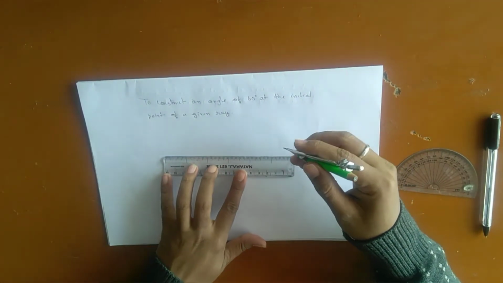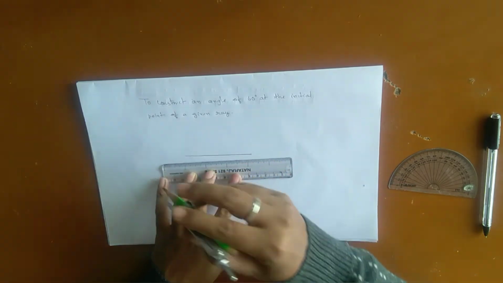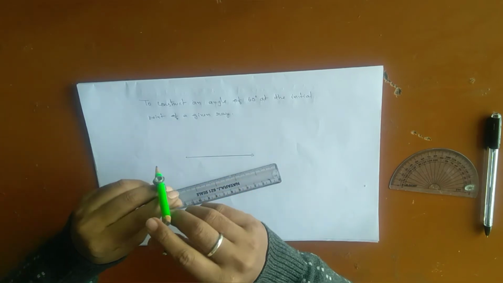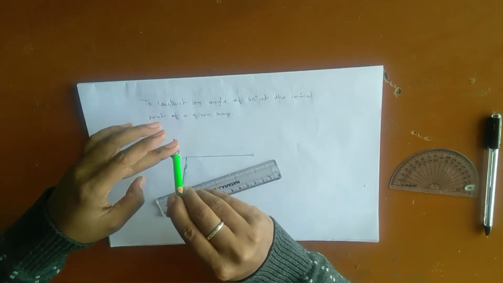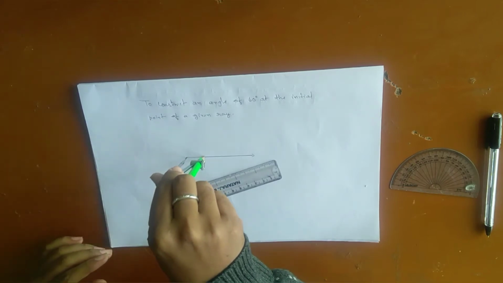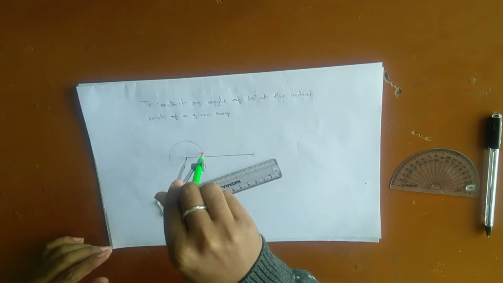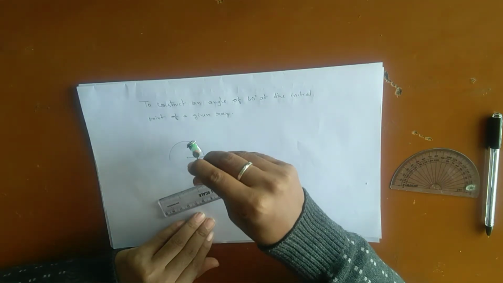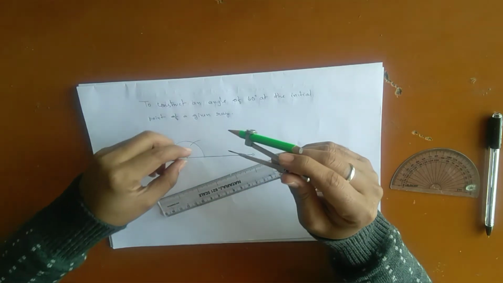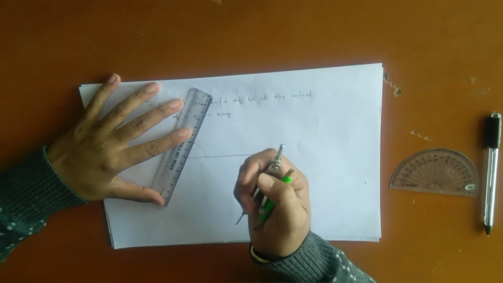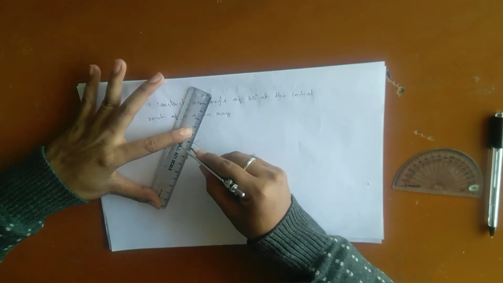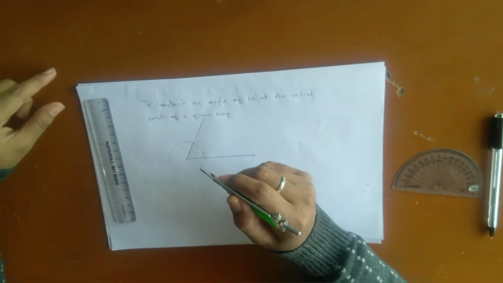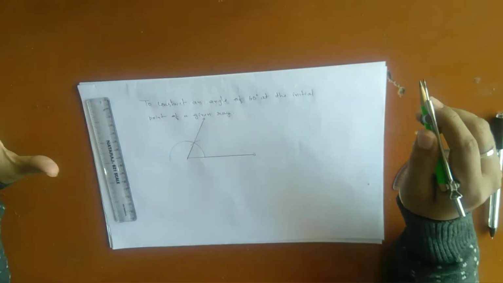What we're going to do is take a line segment or a ray. From the initial point, we'll draw a semicircle with your own radius. Take your own radius and draw a semicircle. Then from this point, cut an arc. If we join it, this will give you 60 degree. Now this much was there in class 6.